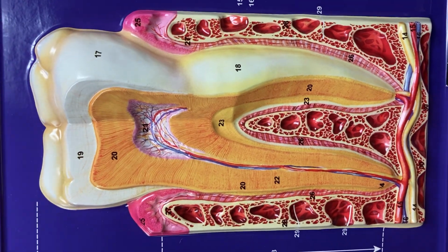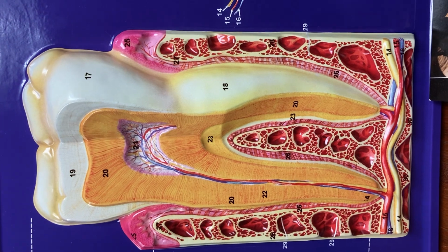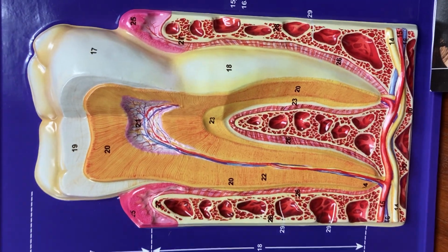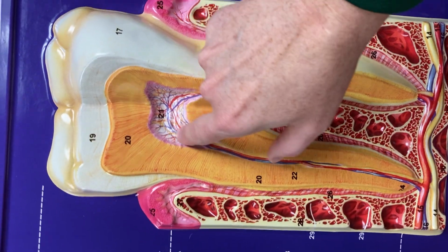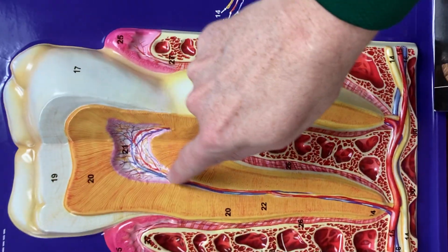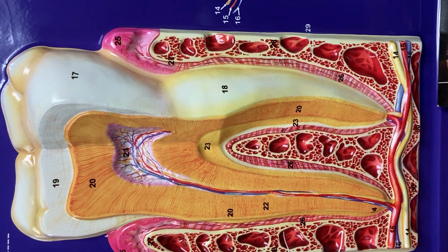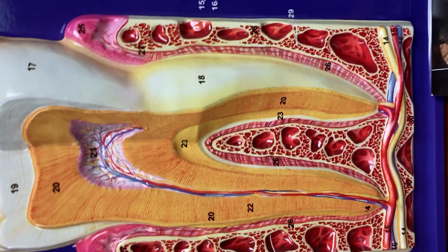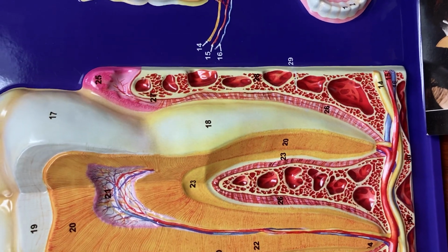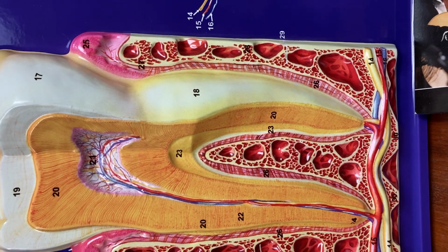So make sure you're paying attention to the test question if we ask layer of the tooth, region of the tooth, whatever. Inside the crown is a cavity called the pulp cavity that extends down into the roots. Down in the roots, we call it the root canal. And the pulp cavity and the root canal contain pulp, which is blood vessels and nerves.